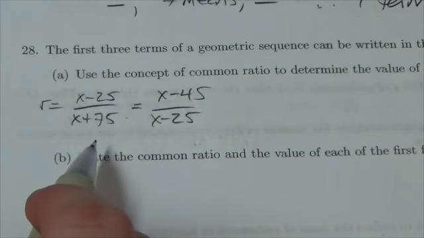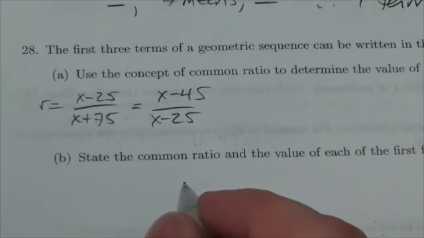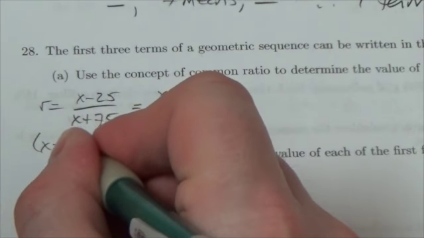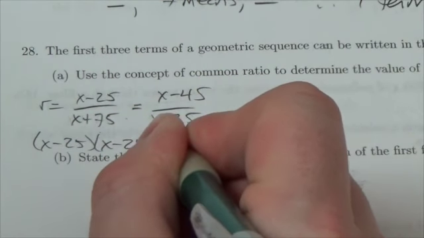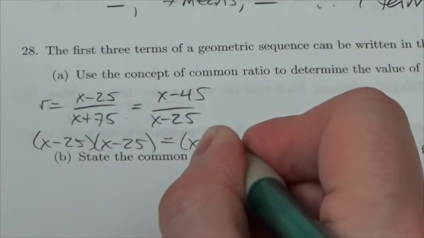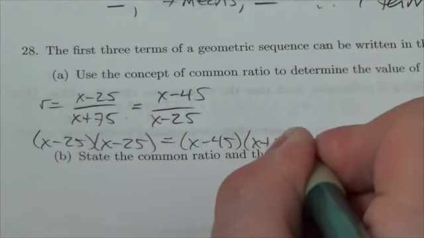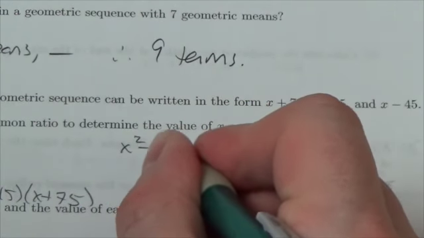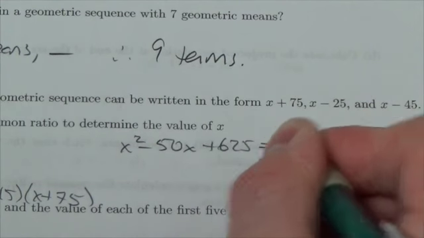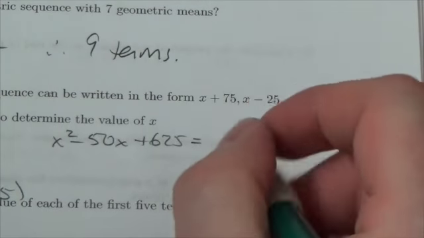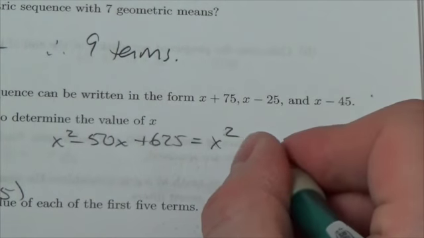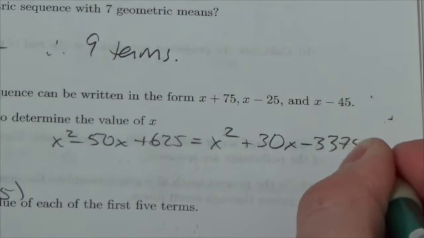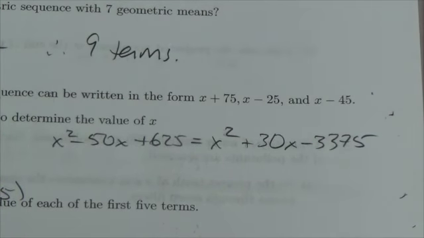Now this gives me a proportion, r equal to r, two different ways of expressing the exact same term. I'm going to cross multiply, really, is what I'm going to do. I know I probably shouldn't call it that, but for all intents and purposes, that's what I'm doing. And so x plus 75. When I do that and expand both sides here, I'm going to get x squared minus 50x plus 625, which is going to equal x squared plus 30x minus 3,375. Actually, I'm just going to double check that I did that right.